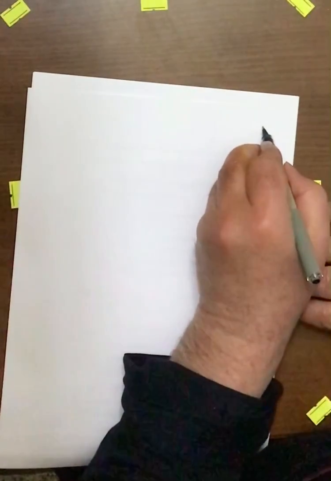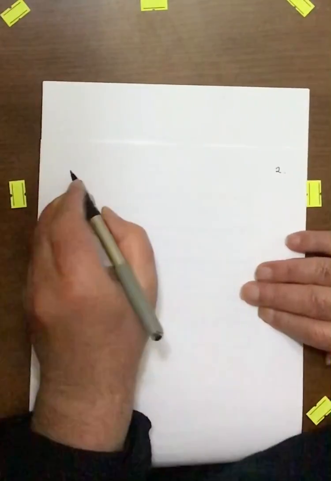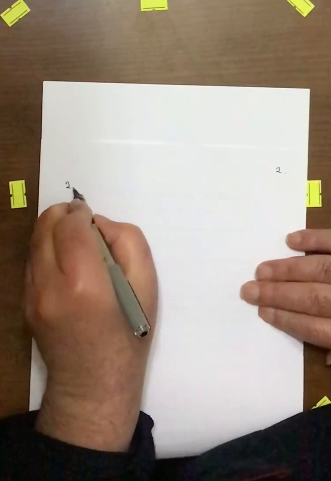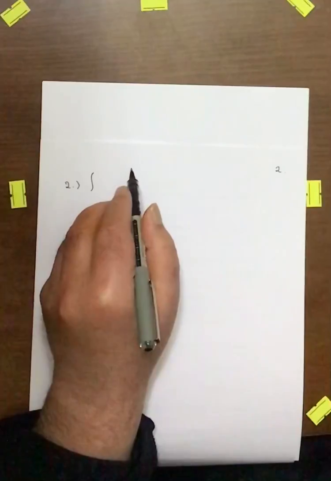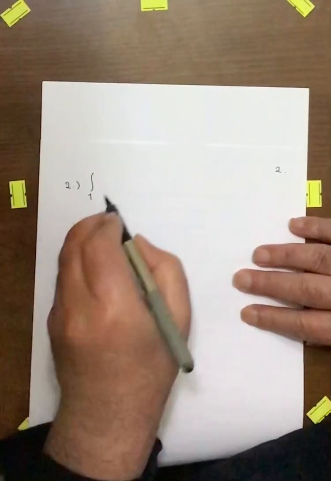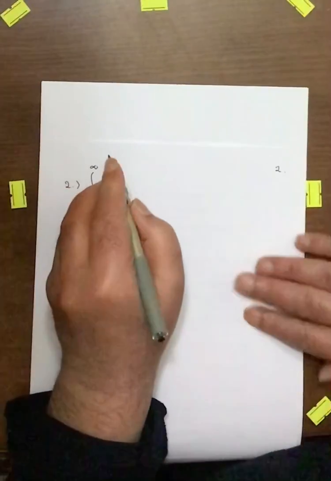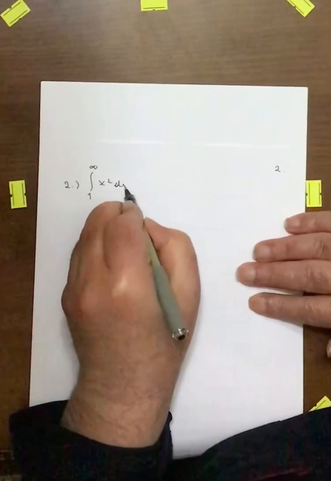The second example is example 2: the integral from 1 to infinity of x square dx.